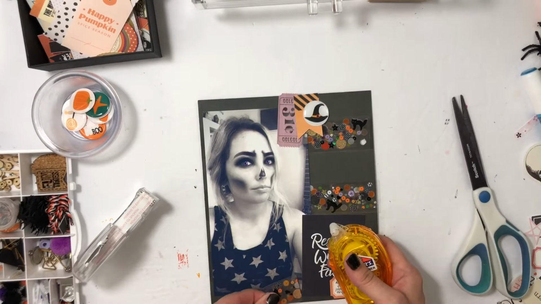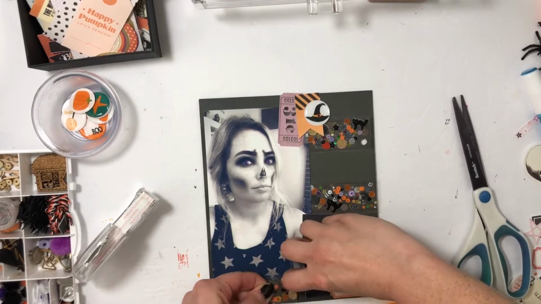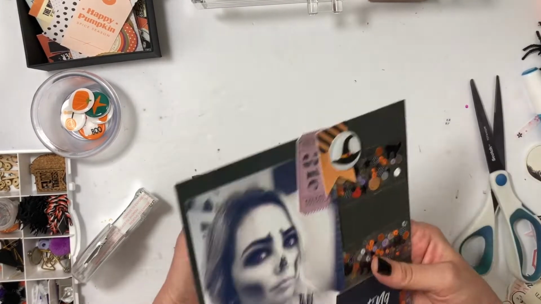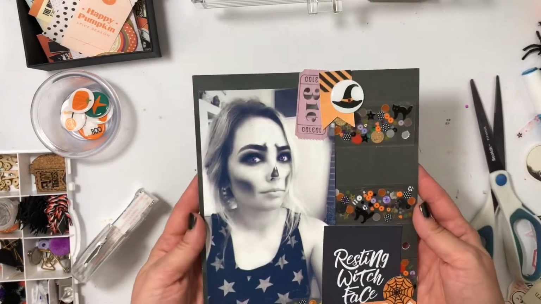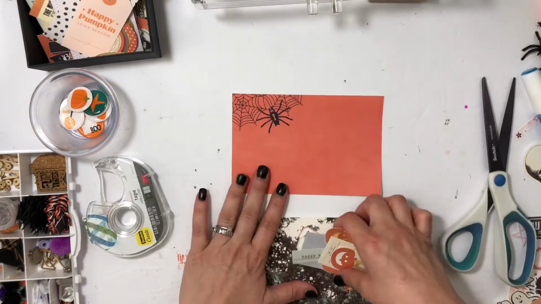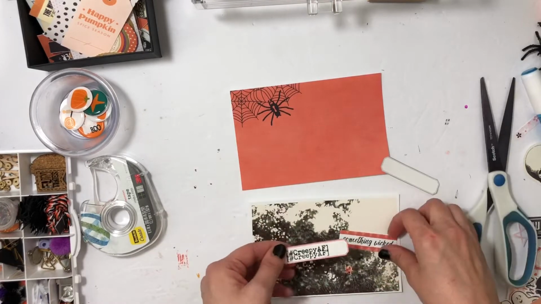So I'm just taking that cut little sequin pocket and I'm going to tuck it into the resting witch face. And done. I just love that page. I'm obsessed with it. Okay, so this was a little story.